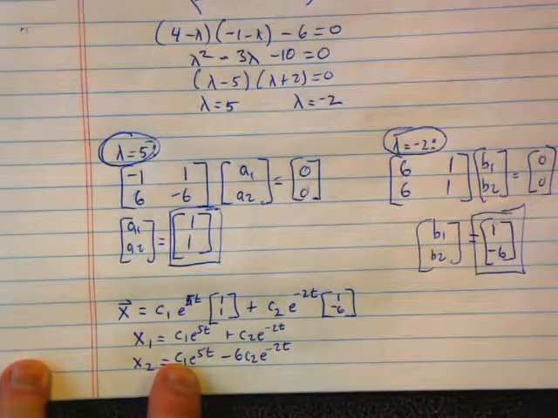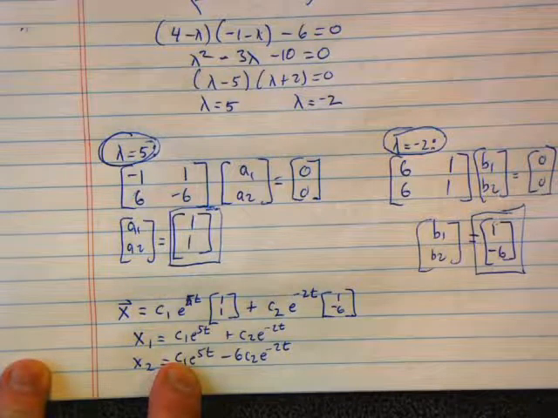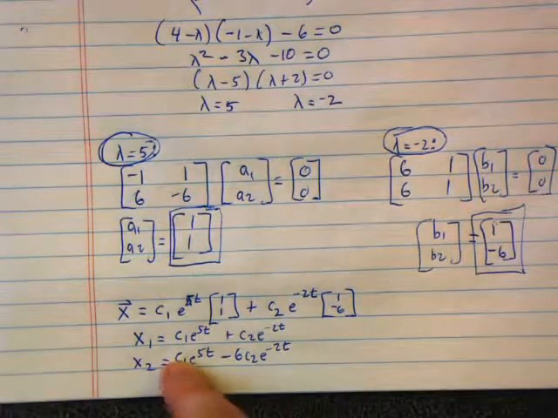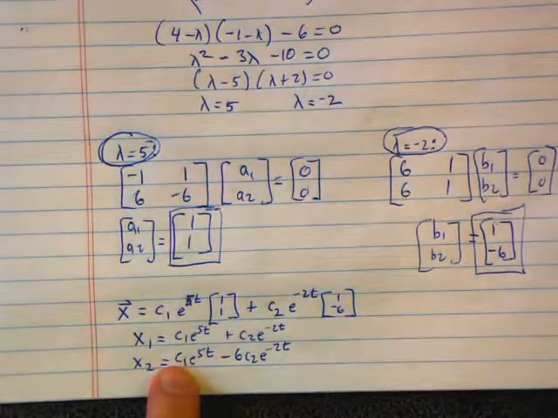Max. So how does it get harder? How does this get harder? Well, that comes along with Jesse's question. And Jesse's question was, what happens if you get complex solutions?